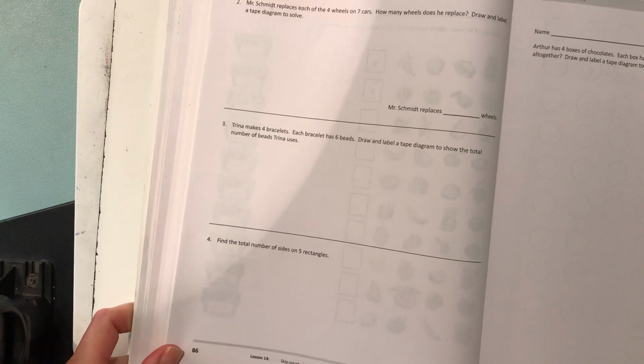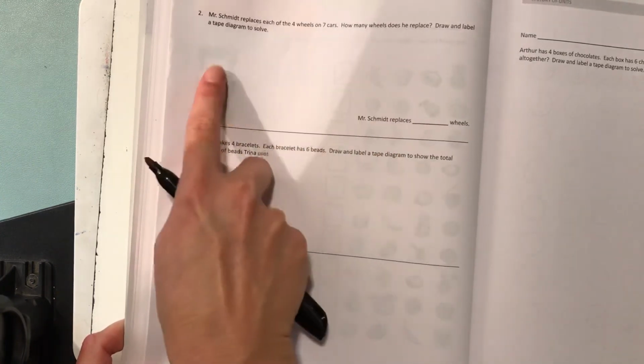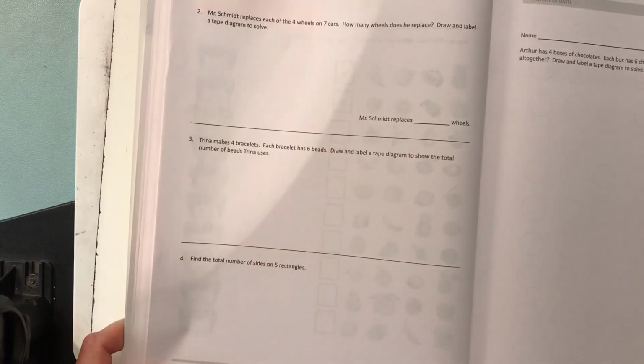You can do all of these. I know you can. So for these ones, I want to see that you guys are drawing tape diagrams to solve the problem. Okie dokie, good luck.